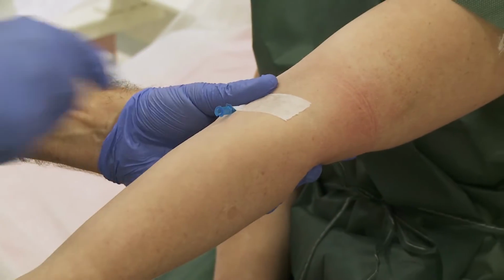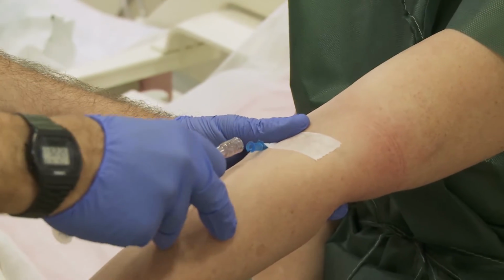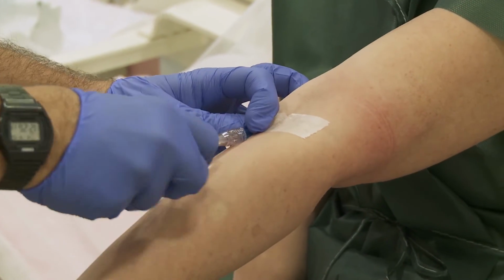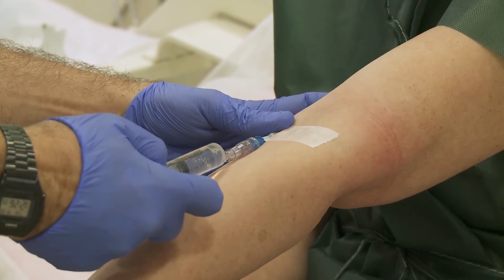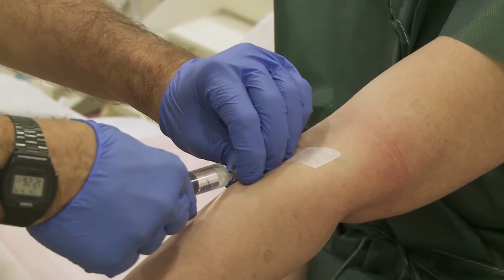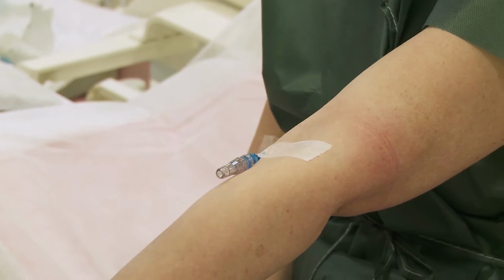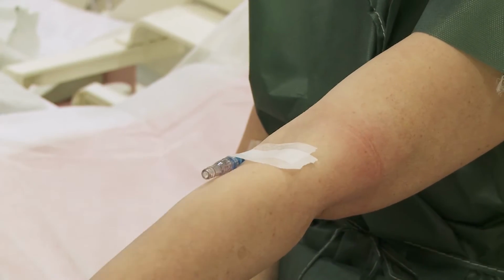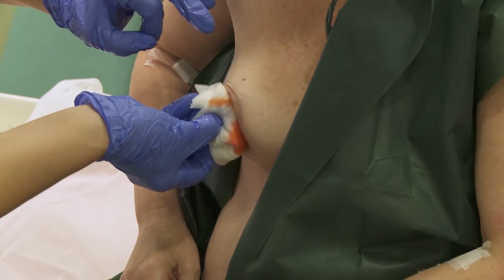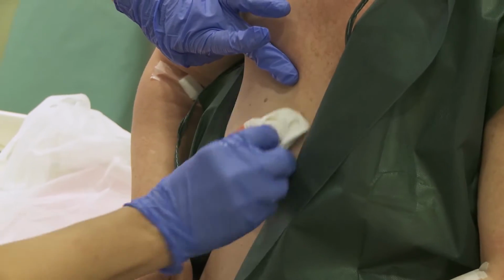The vessel is prepared for contrast media injection and saline is injected to check vessel permeability. Breast skin is disinfected.